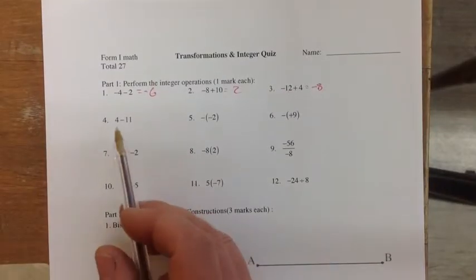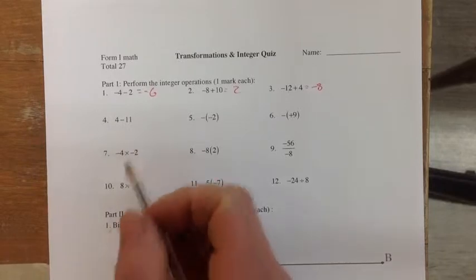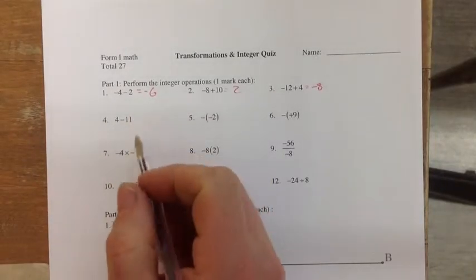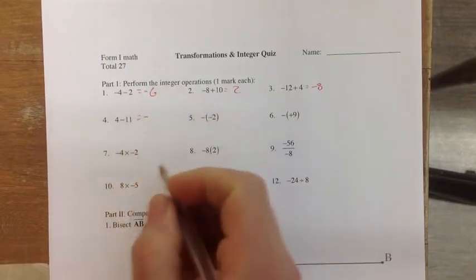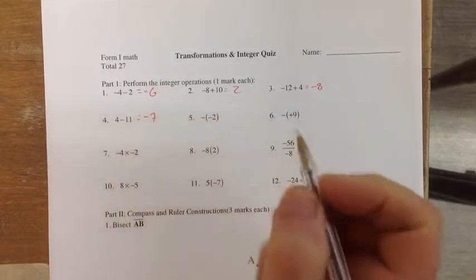Okay, here we have 4 take away 11. So the signs are different, so I'm going to subtract, and I'm going to keep the sign of the larger one. So 11 is bigger than 4. 11 is negative, so it's going to be negative, and 11 take away 4 is 7.